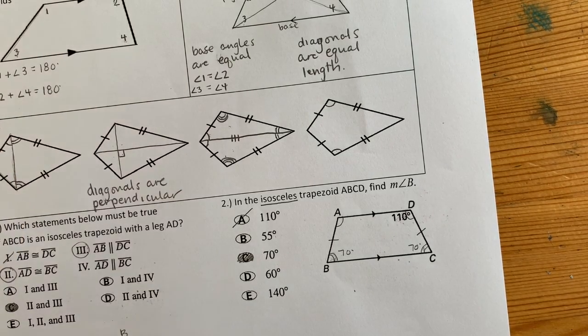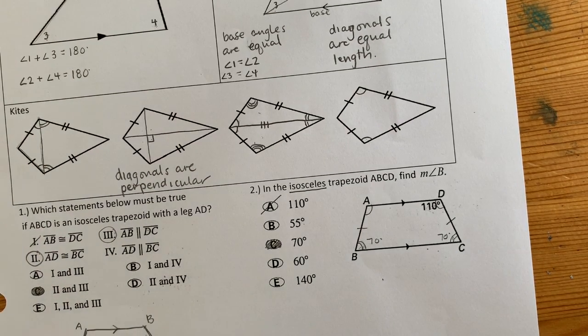All right, there it is for trapezoids and kites. You can go ahead and practice now.